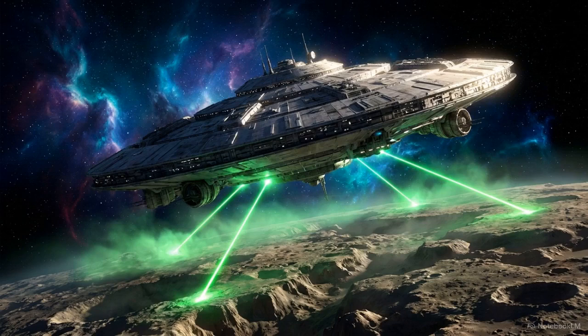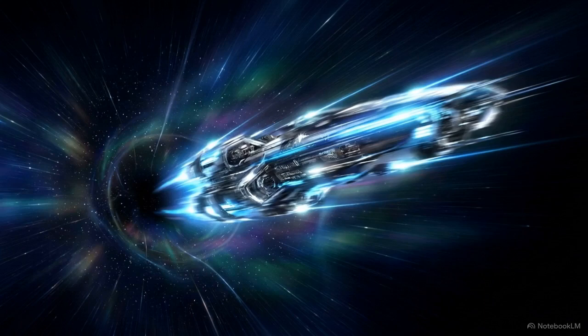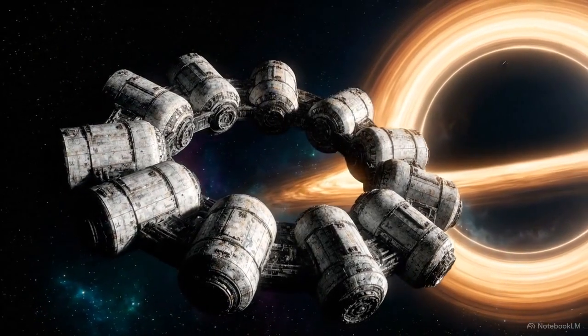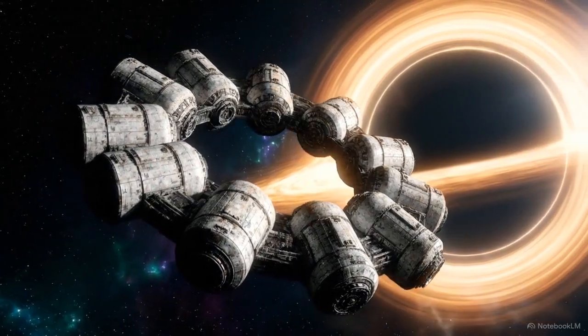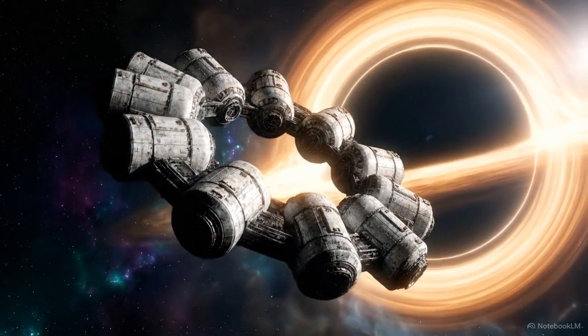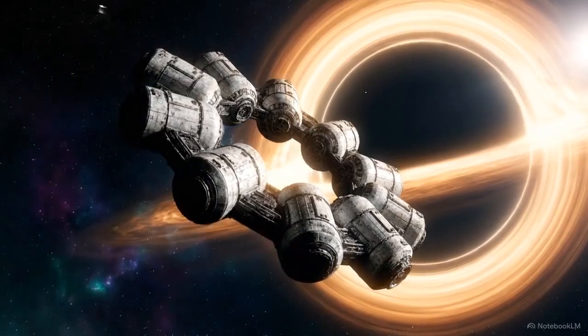Most blockbuster sci-fi relies on a healthy dose of space magic. Ships jump to hyperspace, sound travels in a vacuum, and gravity always seems to point toward the floor. Interstellar is a rare exception. It anchors its narrative in the strict, unforgiving laws of astrophysics.